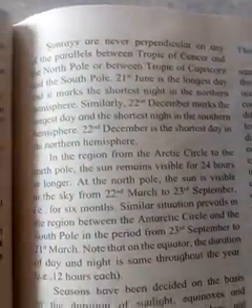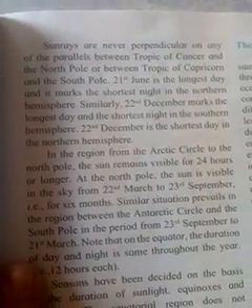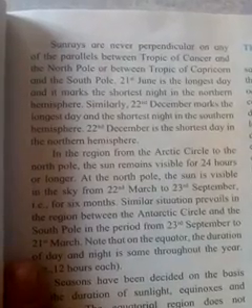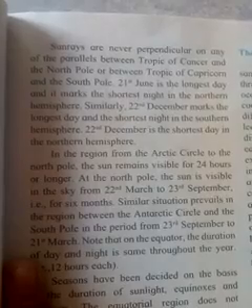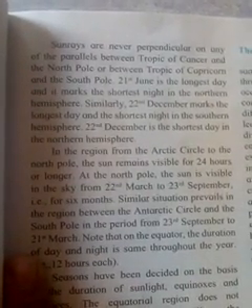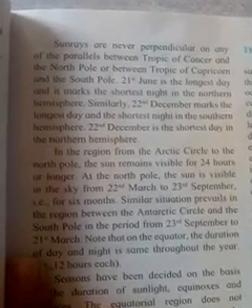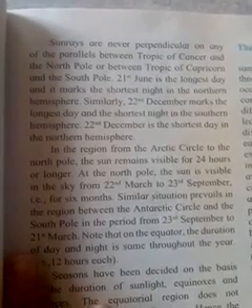Then sunrays are never perpendicular on any of the parallels between the Tropic of Cancer and the North Pole, or between the Tropic of Capricorn and the South Pole. 21st June is the longest day and it makes the shortest night in the northern hemisphere. Similarly, 22nd December marks the longest day and the shortest night in the southern hemisphere.